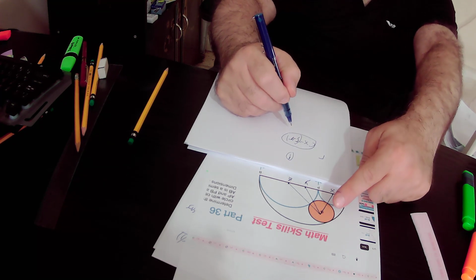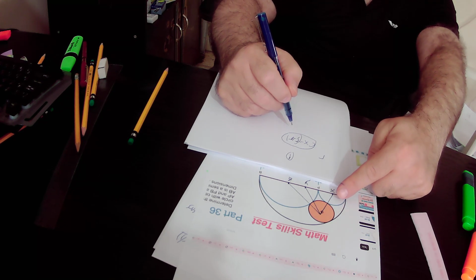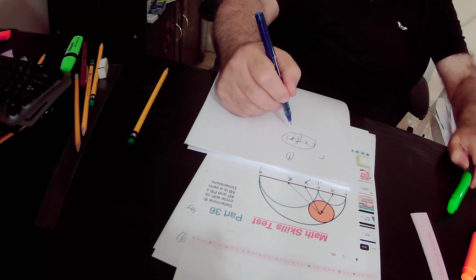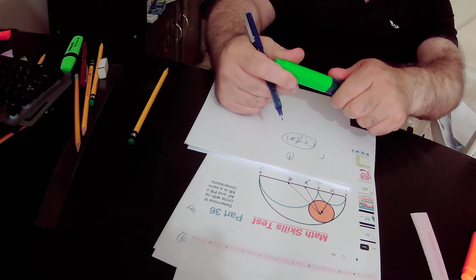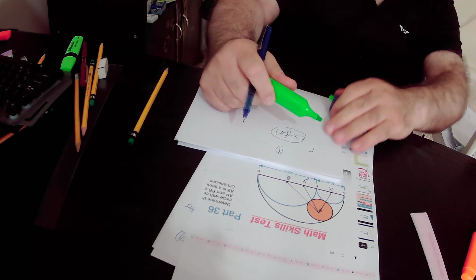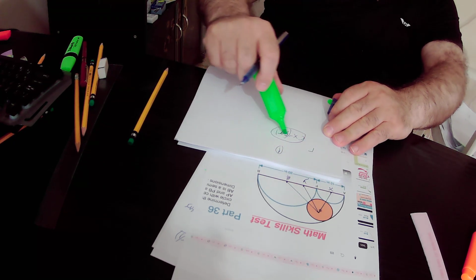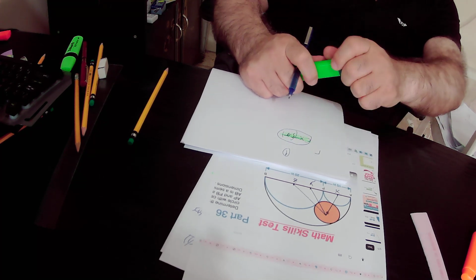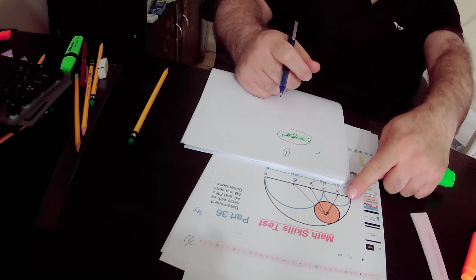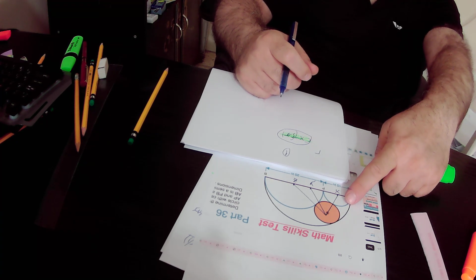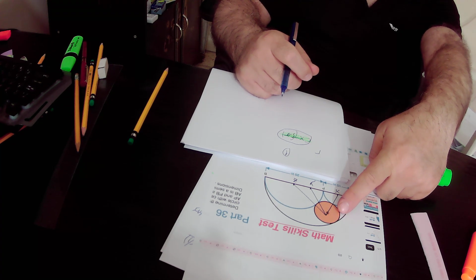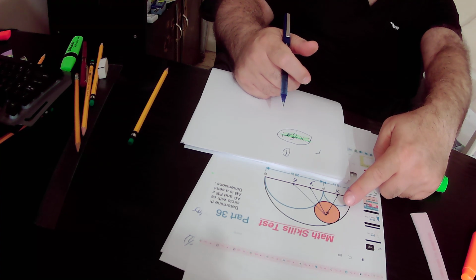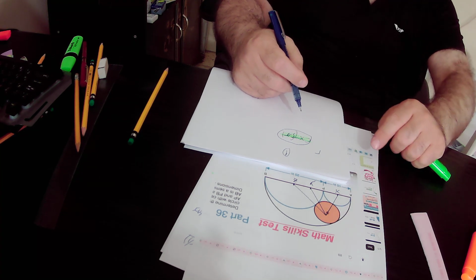I'll repeat again, this orange circle and this circle have an external notch between them, and whenever you have two circles with an external notch between them, then the distance between their centers, in this case CX, will be equal to the sum of the lengths of their radii. That is to say, the radius of the semicircle is 5, and the radius of the orange circle is r, and the sum of the lengths of the radii is 5 plus r.